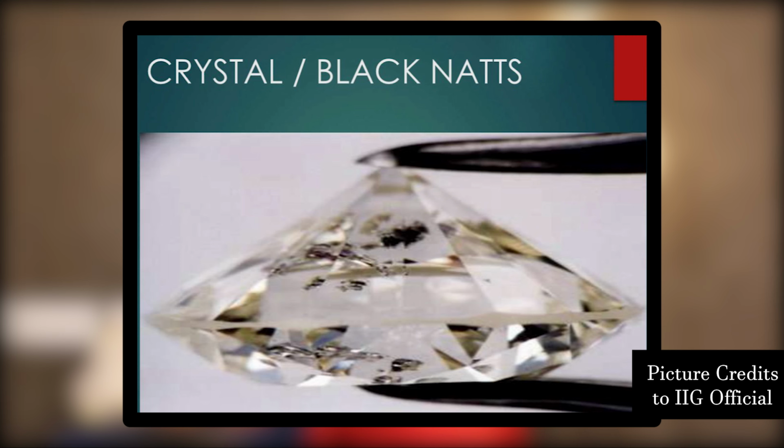So black crystals are also called knots, and they're one of the worst kinds of inclusions, and it's highly recommended not to have them inside a jewelry. Many jewelers don't really consider diamonds which have knots inside them to be a good clarity grade.